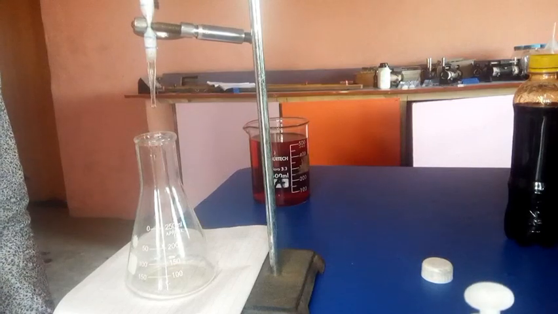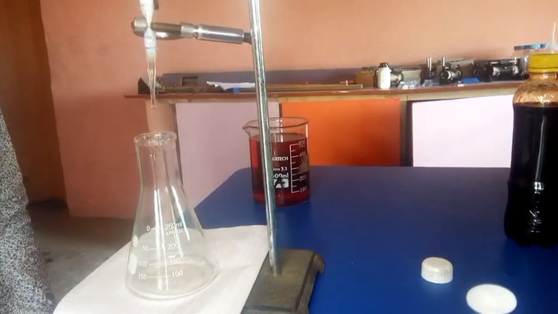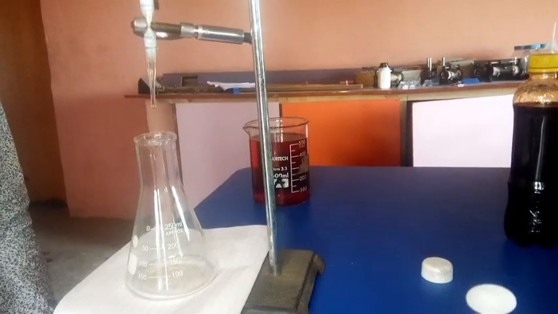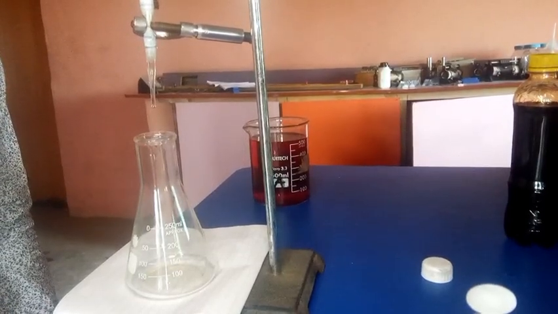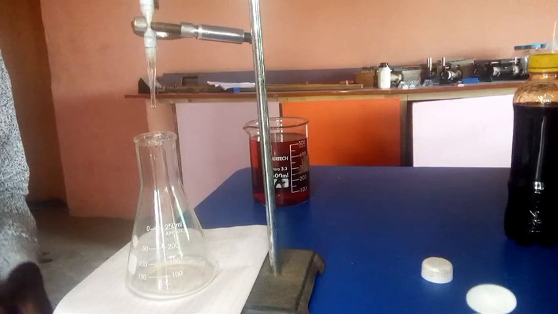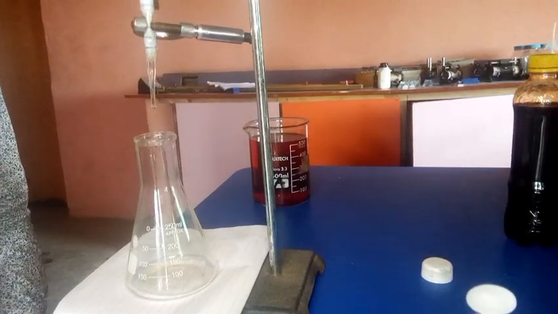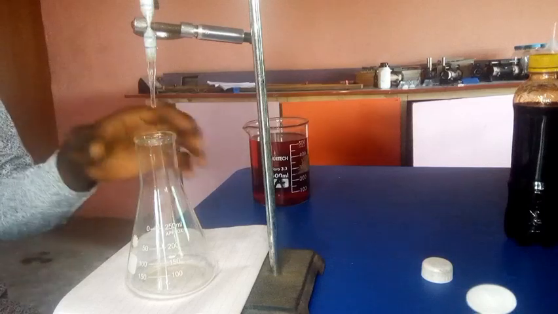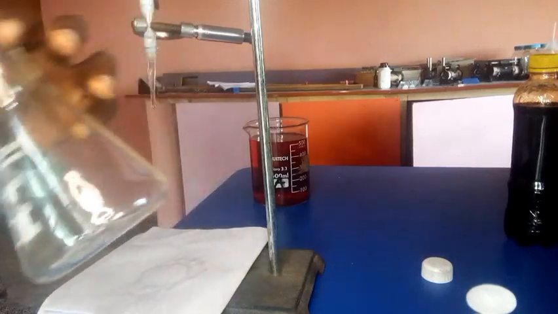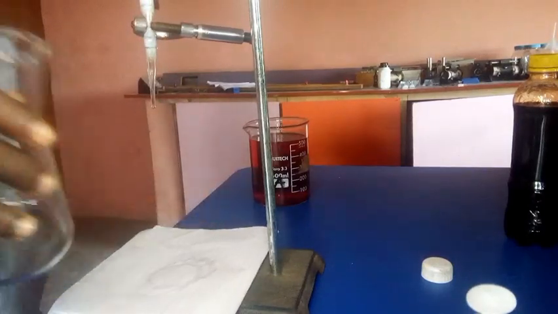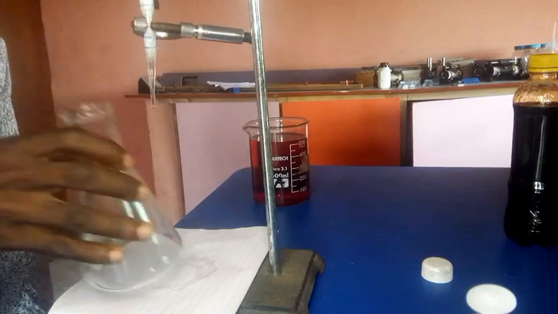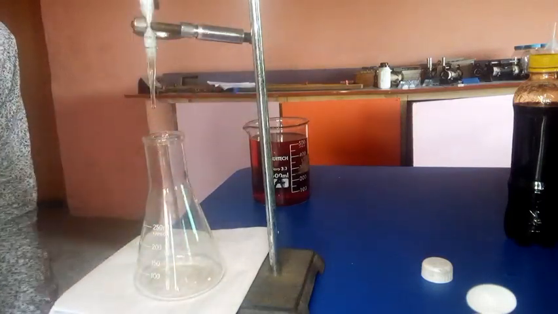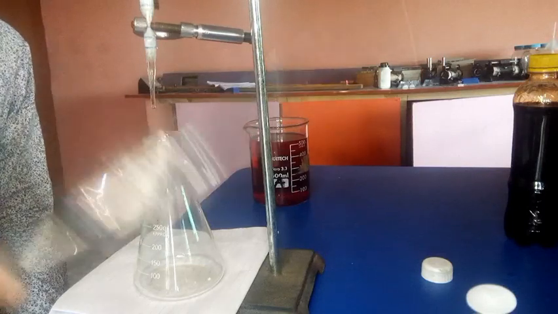Number one, the procedures should be followed. Before putting a solution into the burette, you need to rinse the burette with the solution it's meant to contain, so as not to be diluted by the water used in rinsing the burette initially. Then you rinse the conical flask with water, so it won't contain any of the solution that is meant to be titrated or the titrant. At the same time, you rinse the pipette with the solution it's meant to contain.